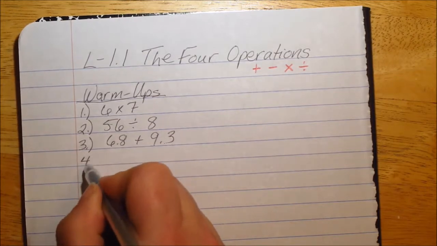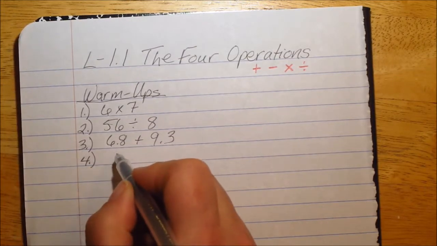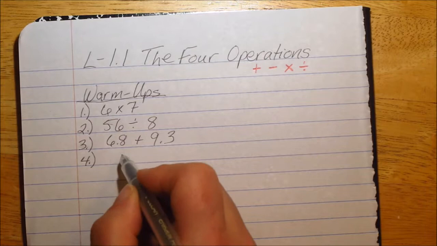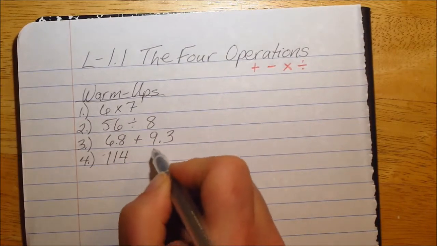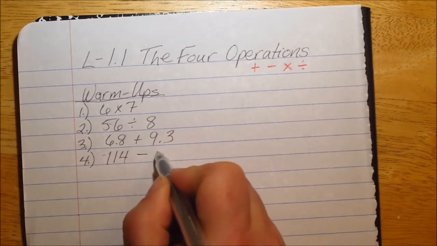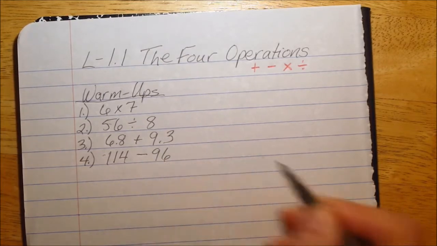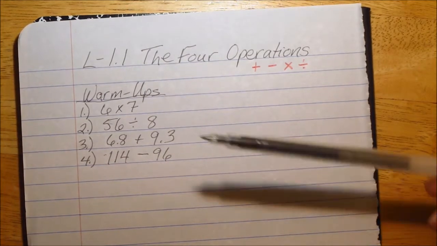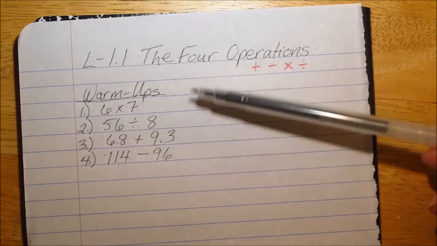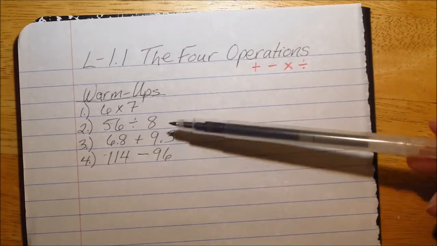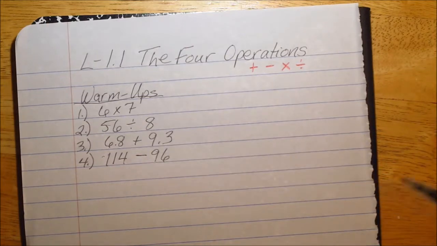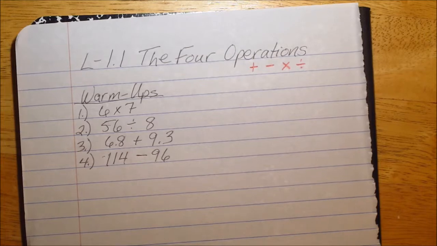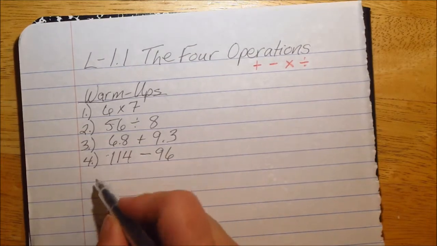And number 4, 114 minus 96. So what you should notice here, of course, is that these are all very simple, but what they're trying to do is warm up your brain to all 4 of the different operations with whole numbers and decimals. So work those out, and then we will get to our I can statement.